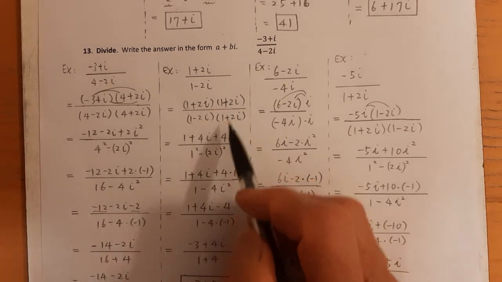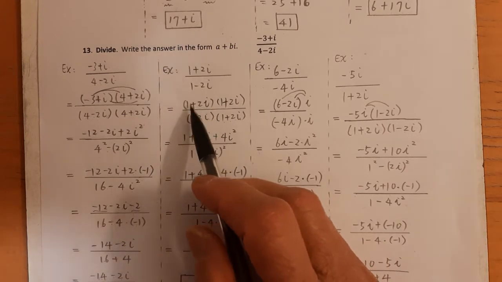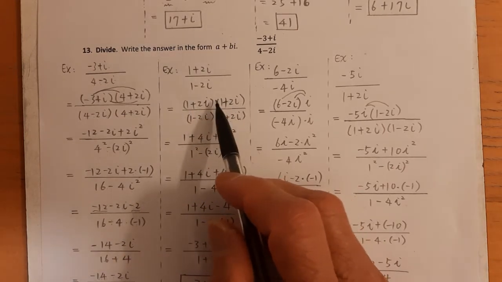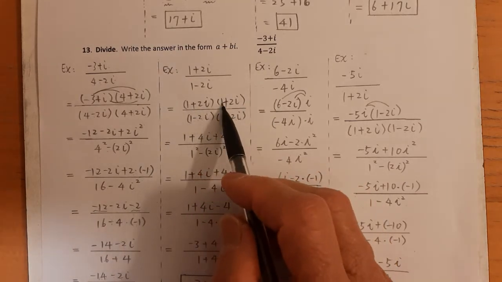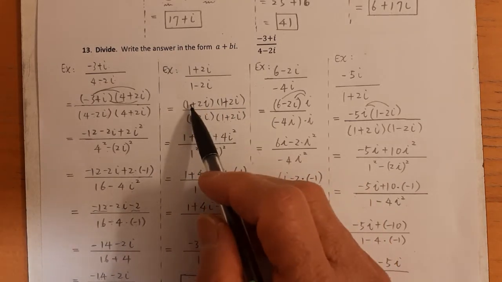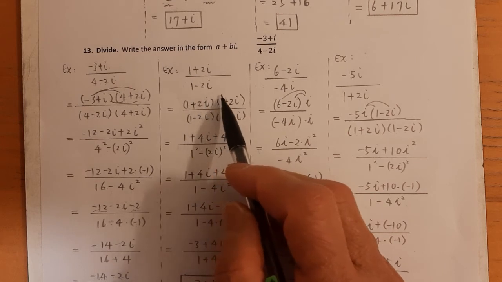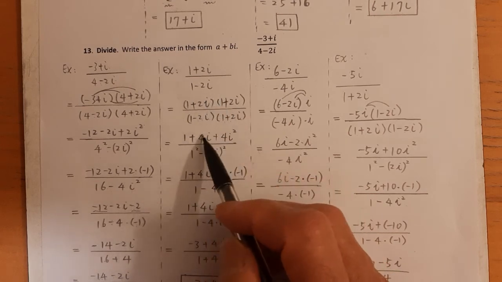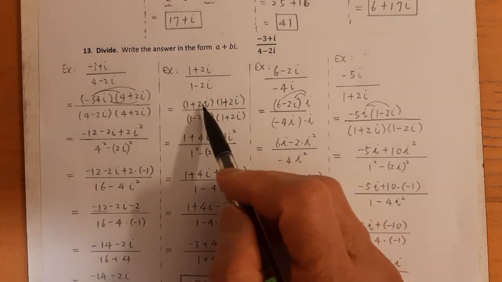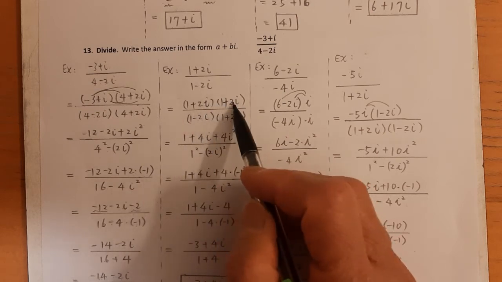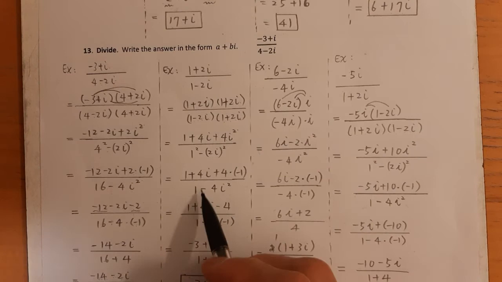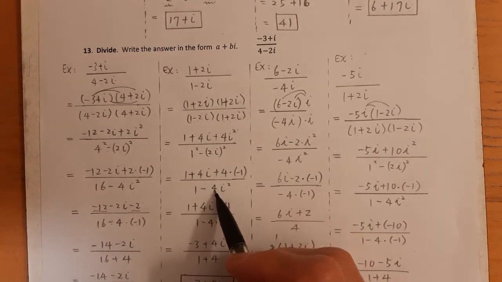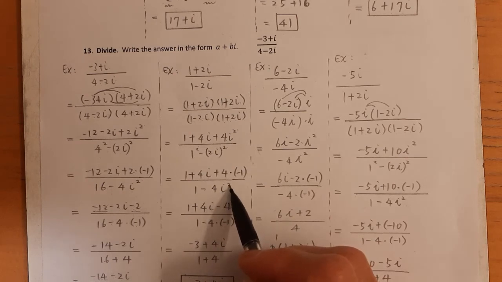For the numerator, you can use the perfect square formula for 1 plus 2i squared, or use FOIL. 1 times 1, first term product, is 1. Outer term product is 2i, inner term product is 2i, added together is 4i. Last term product: 2i times 2i is 4 i squared. Then the denominator: 1 squared is 1, minus 2 squared is 4, i squared.